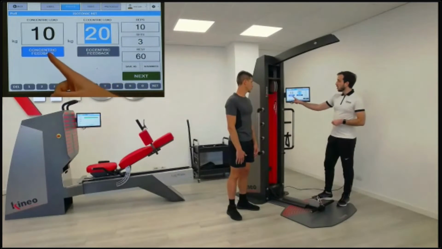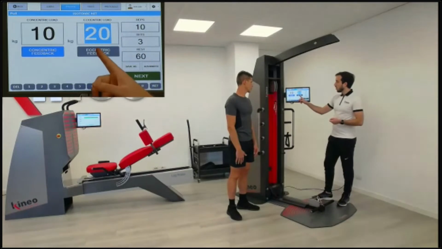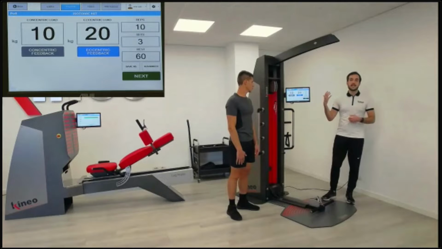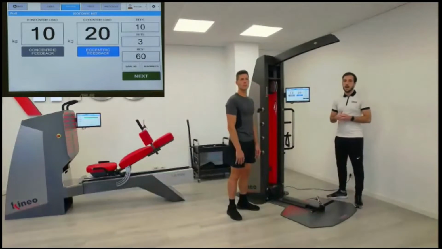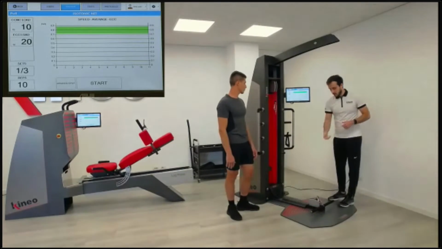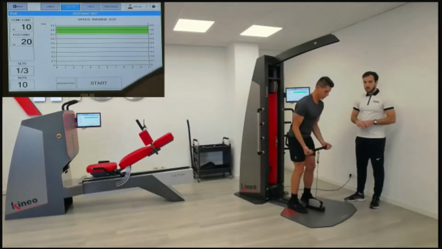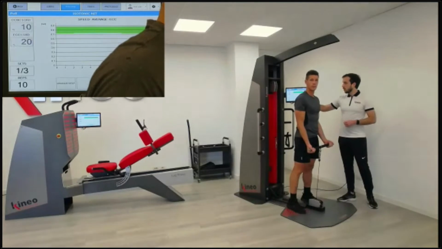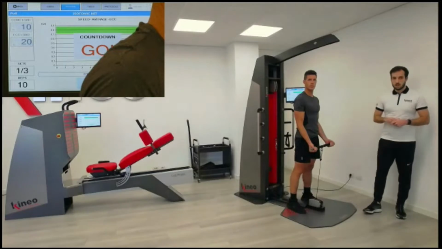As you see here, there is concentric feedback or eccentric feedback. Now, this basically will transfer on the display what is the execution of Damiano, and we will see how he is properly doing eccentric training. Okay, so we click next, and please, Damiano, come here, take the bar, and we will start. Of course, right now you can see the screen.